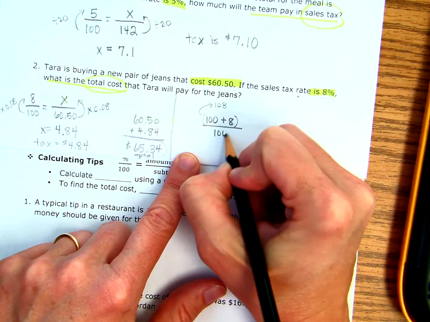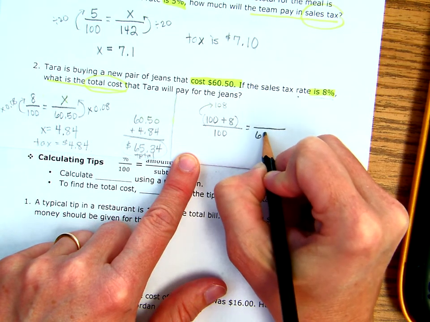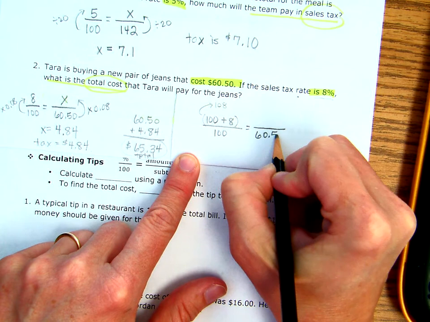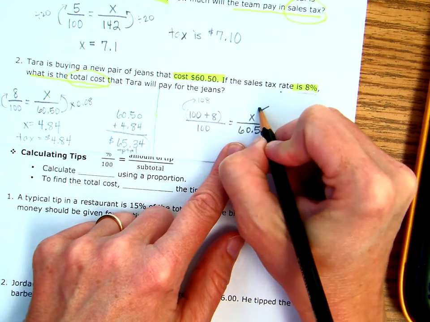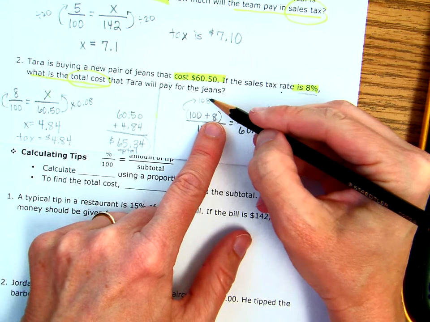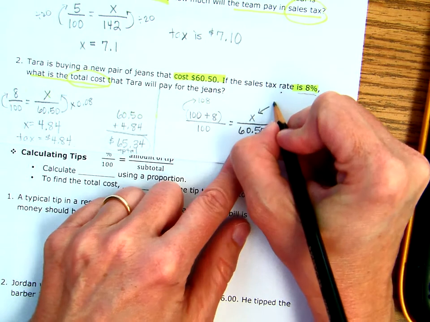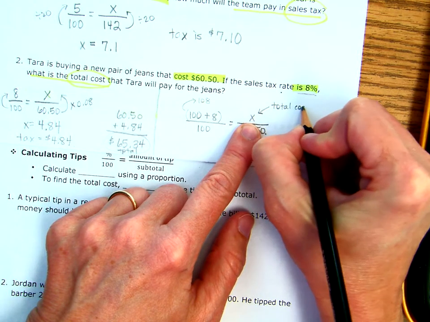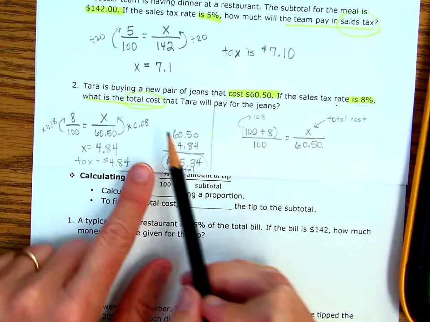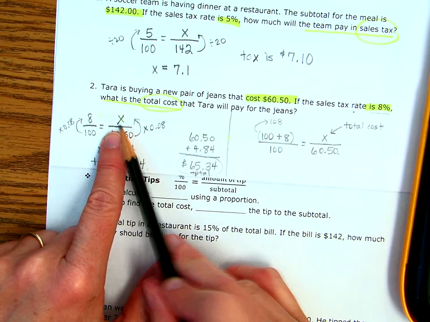So this side is the percent. We still know the price of the jeans by themselves, but this time, if you have included the tax already, the cost of the jeans plus the tax, this variable represents the total cost, whereas on the original way that we solved this, the x represents the tax.